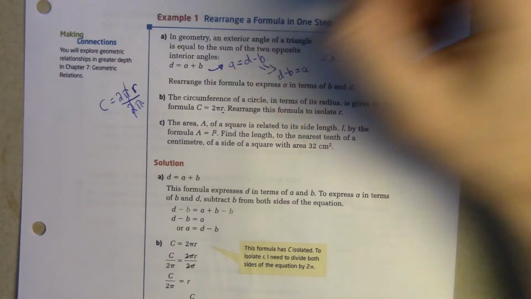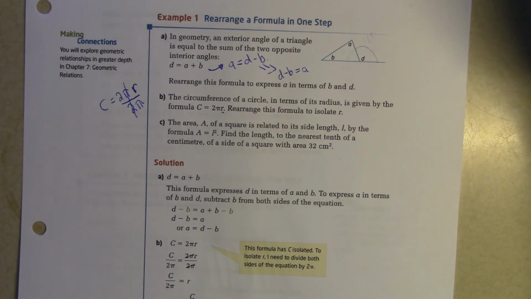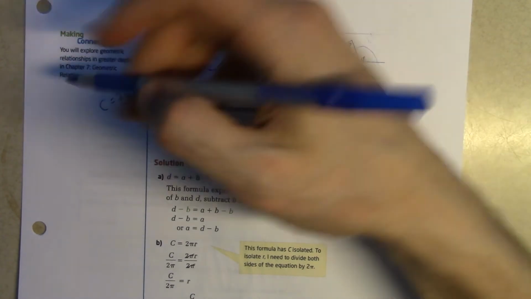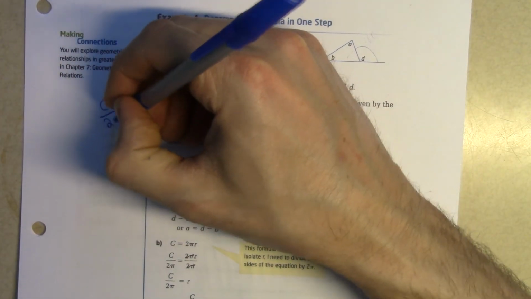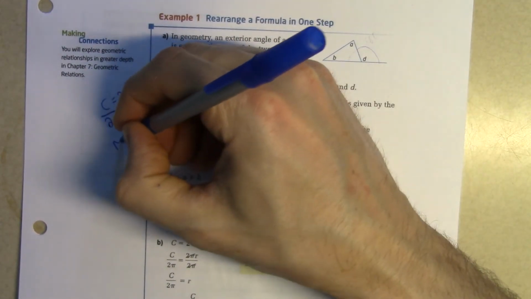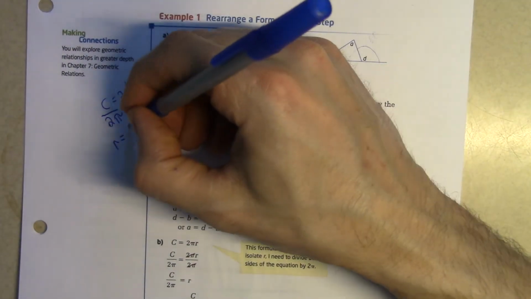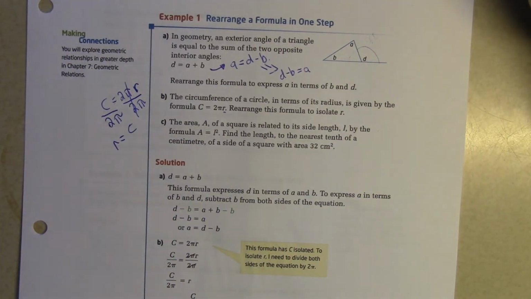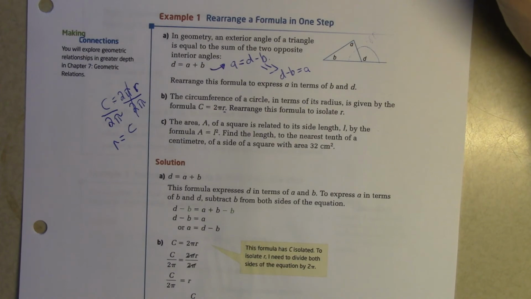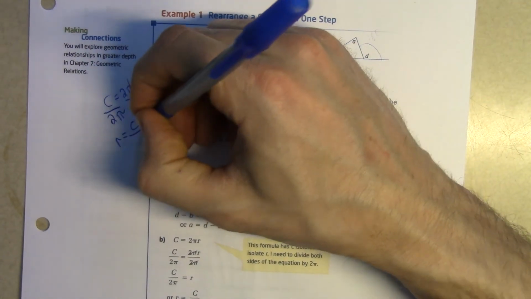What do I have to divide this side by? If I divide the right side by 2 pi, I have to divide the left side by 2 pi. All right, so what's r equal? R equals C over 2 pi.